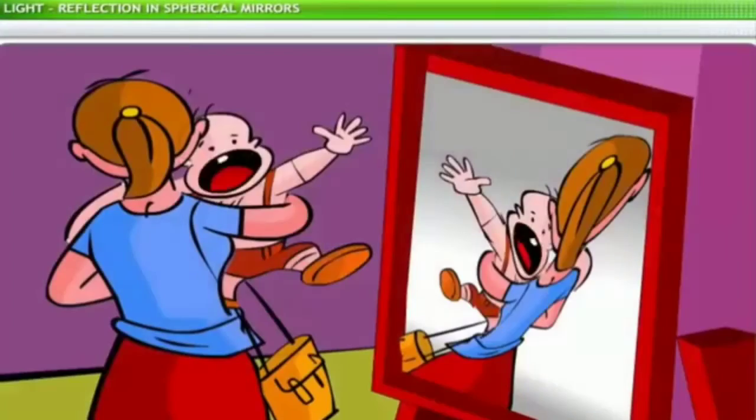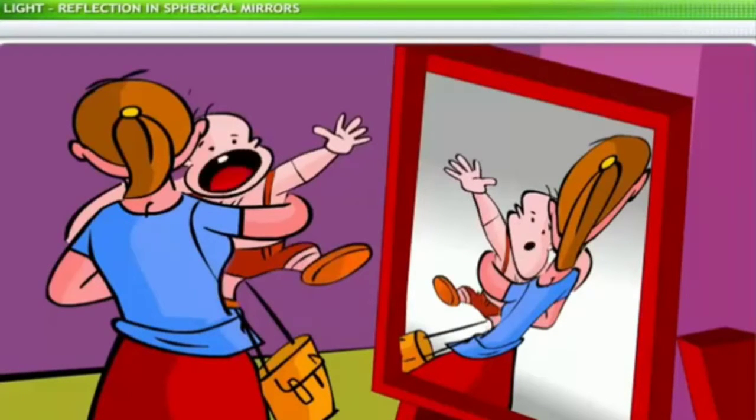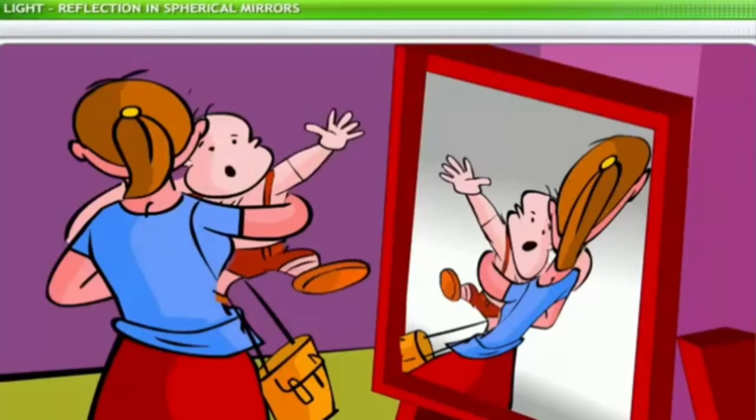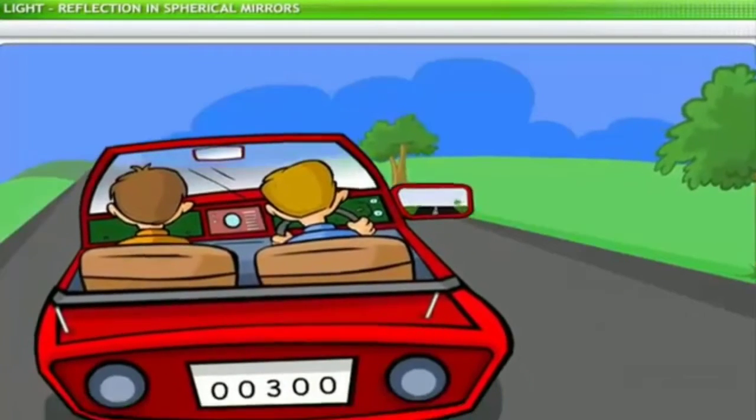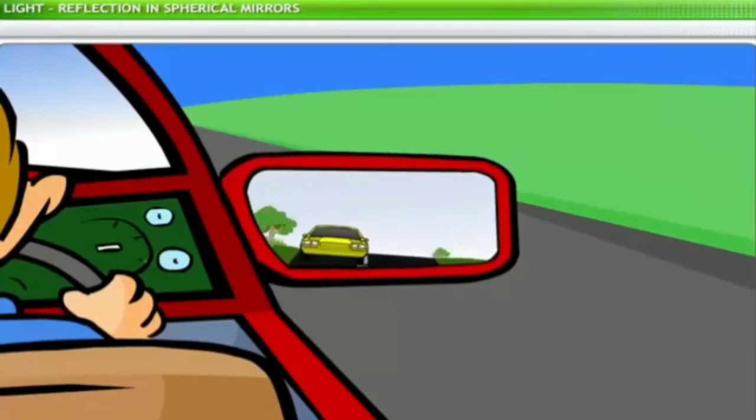Thus, the Hall of Mirrors can use properties of spherical mirrors to create an unusually funny experience for visitors. Of course, that's not the only area where spherical mirrors are used. You may be using spherical mirrors in your everyday life without being aware of it. In this lesson, you will learn about types of spherical mirrors and their uses.